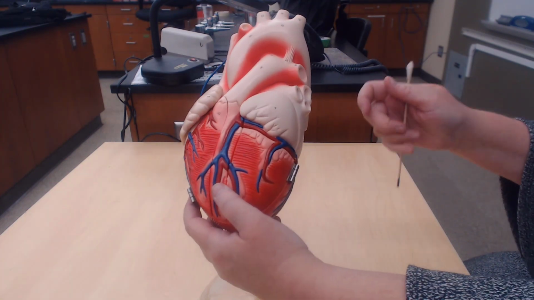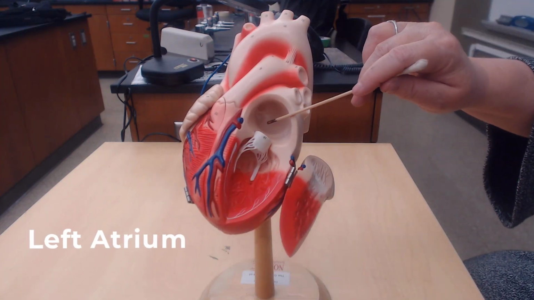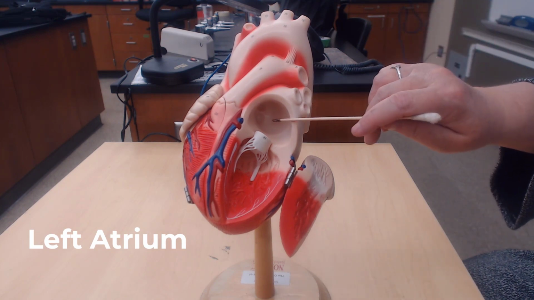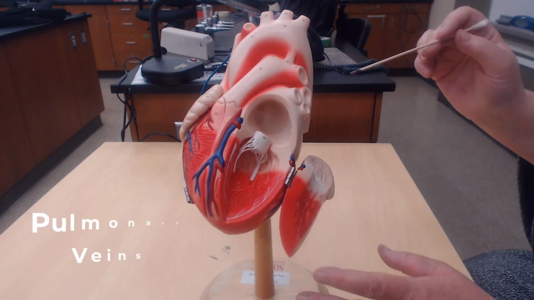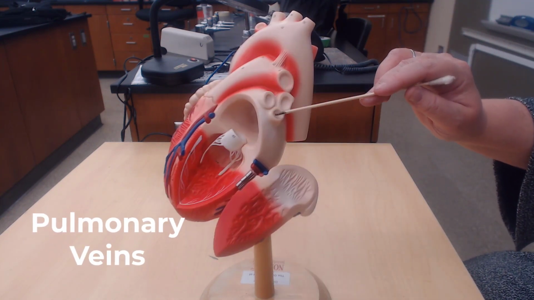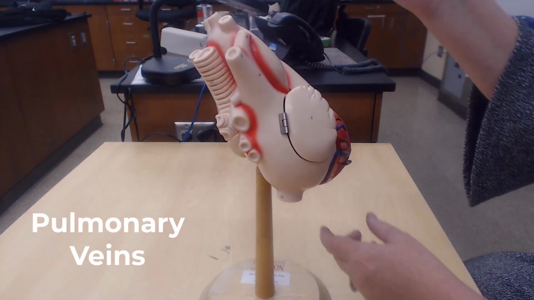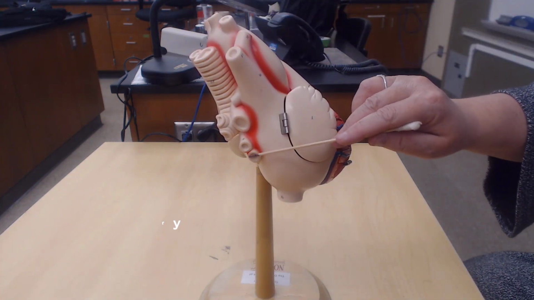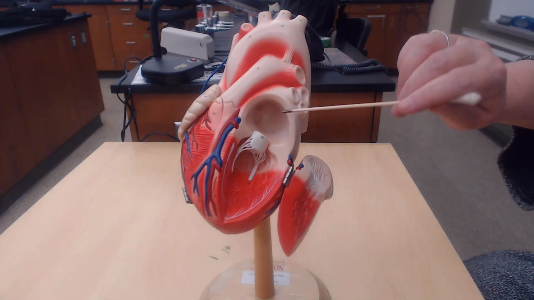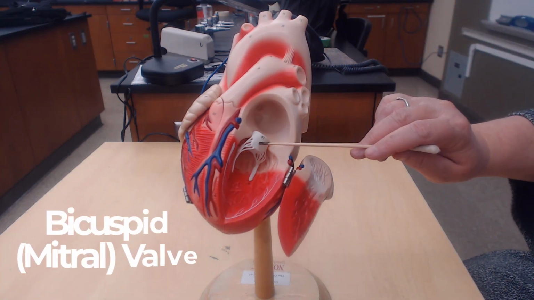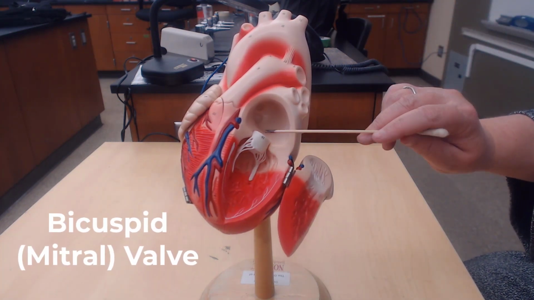It's going to return to the heart at the left atrium. Blood returns to the heart at the left atrium through the left pulmonary veins and right pulmonary veins. Once blood is here, it will then travel through the mitral valve or bicuspid valve.